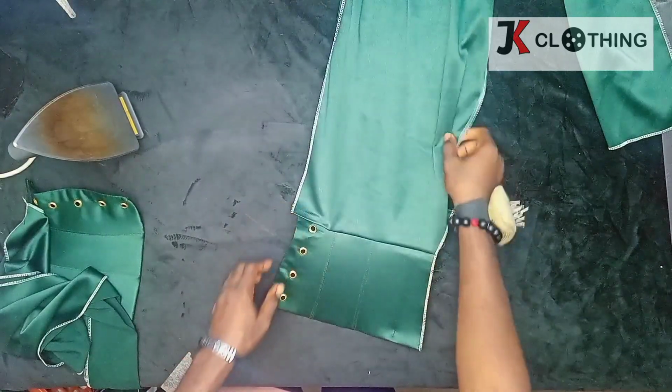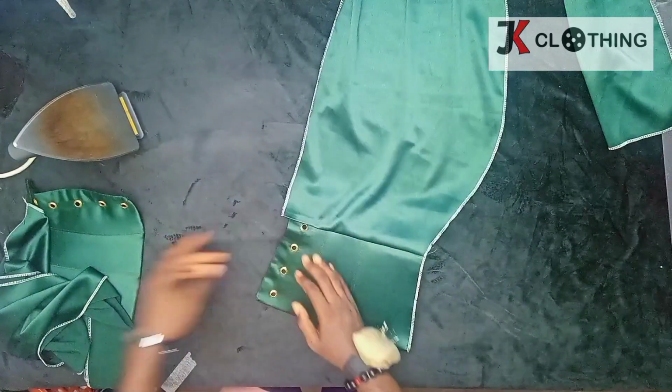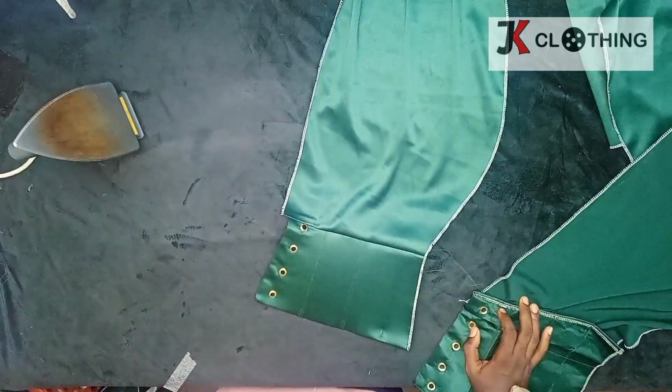And so this is it. We are doing the same thing for the other side, and then we'll continue with the front.